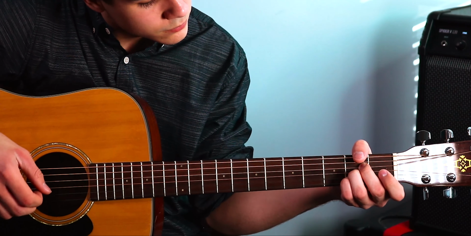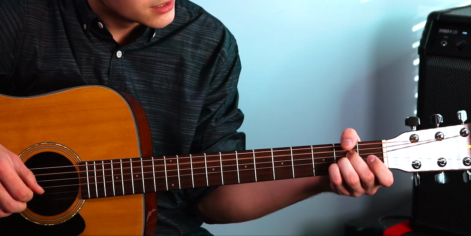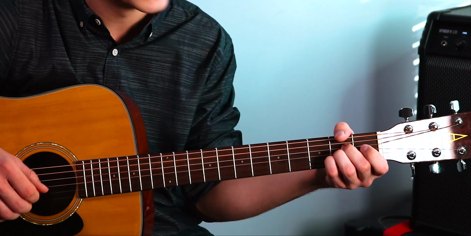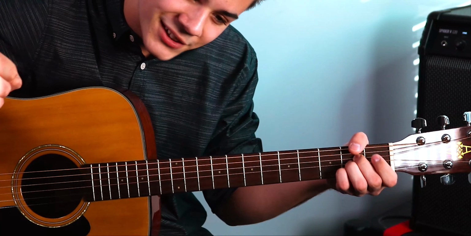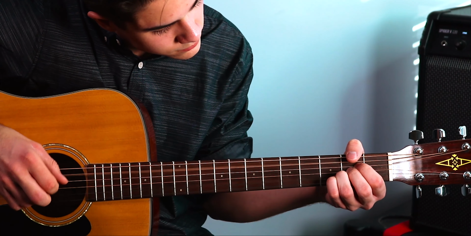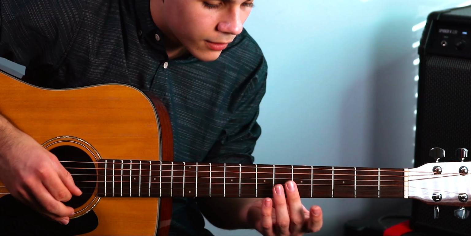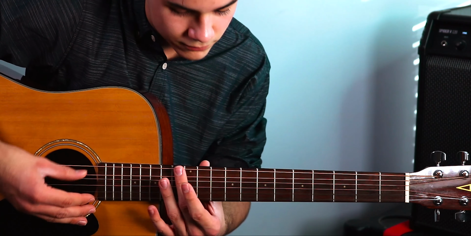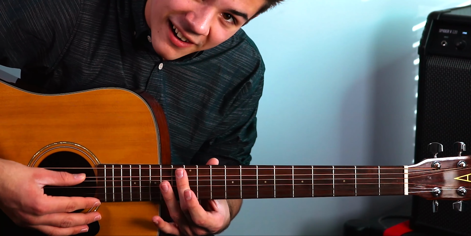And then you come down to this A chord, and then hammering on with a finger to the second fret of the B string instead of the first, because it's no longer a minor chord, it's a major. We're happy, the song is over. And you can even play a little harmonic up here.